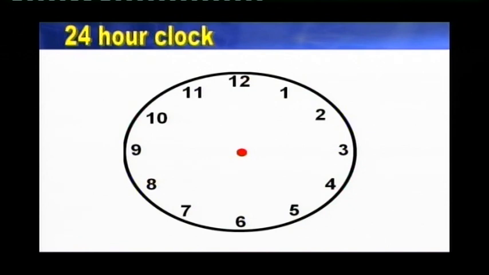Inside we have 12. This is a 12-hour clock. 1 o'clock, 2 o'clock up until 12 midday or 12 noon. After 12, what is the number? What is the number after 12? Remember, we are dealing with a 24-hour clock here. John?